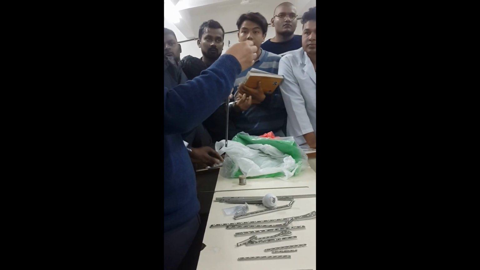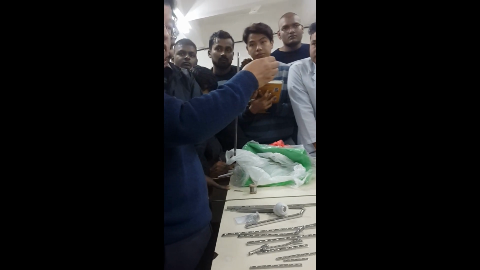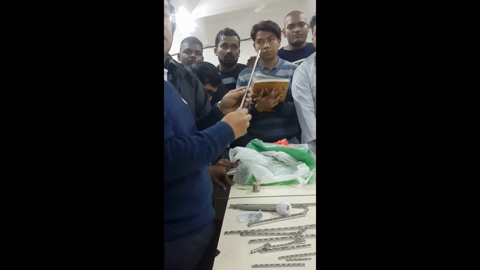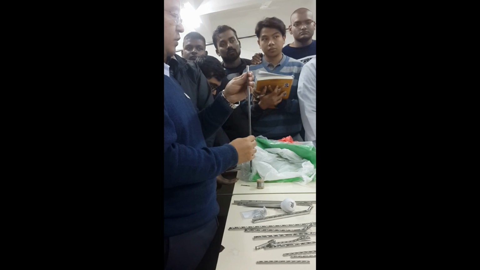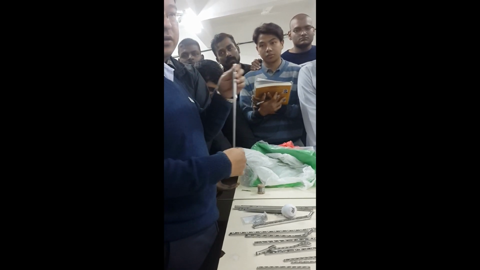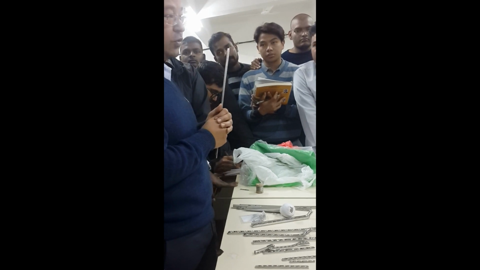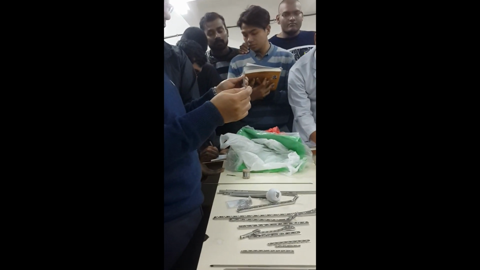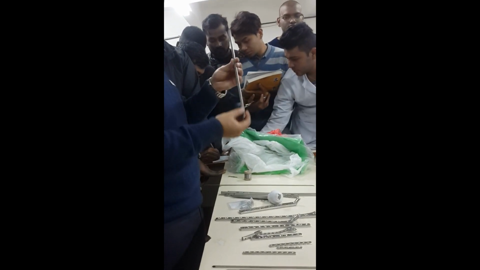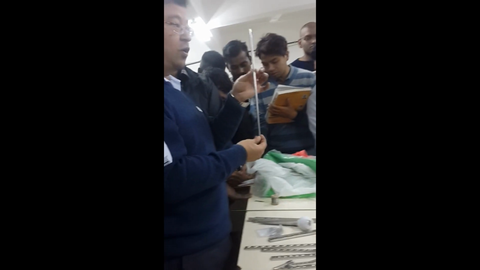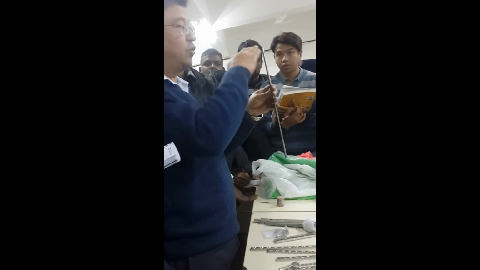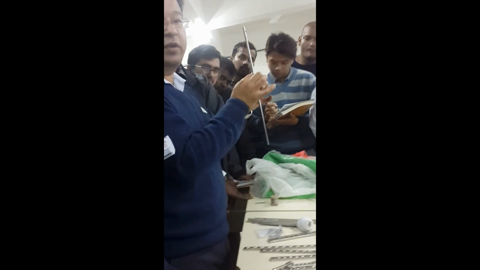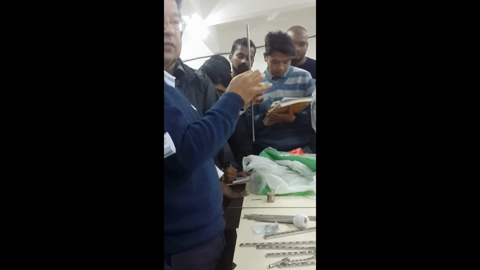This slot is for expansion. When you put it inside it goes in snugly, a little bit expands and gets fit in the isthmus. And this eyelet is for extraction. Once the bone is united, you have to remove the nail, so you put a hook here and remove it. So with this Küntscher nail, remember the slot and the eyelet, and the clover leaf cross section. It is an intramedullary nail and does not provide rotational stability.